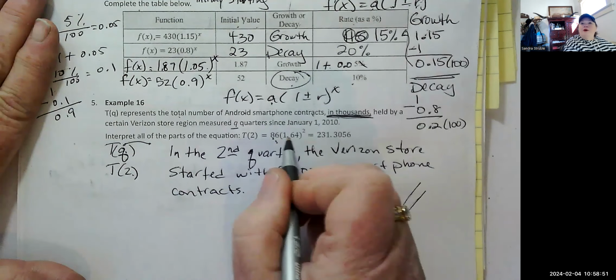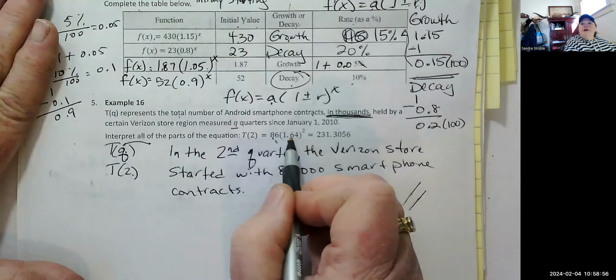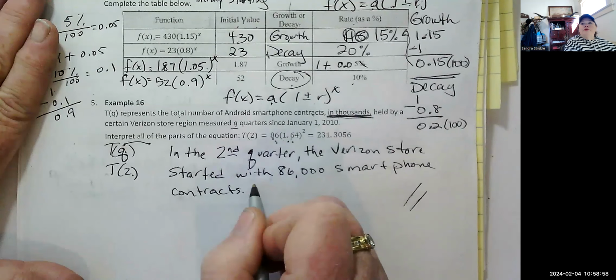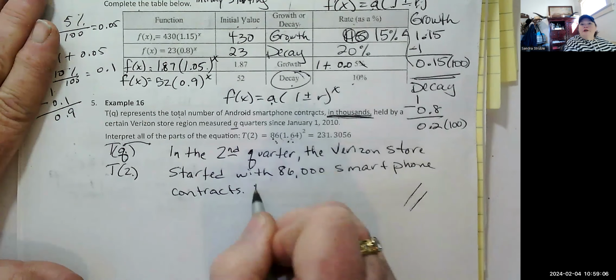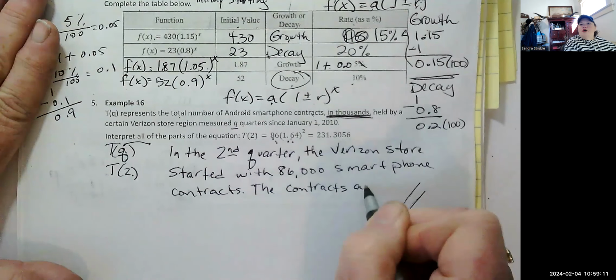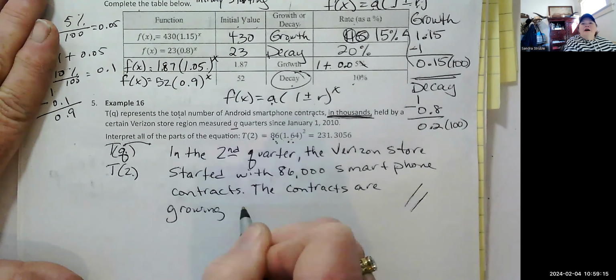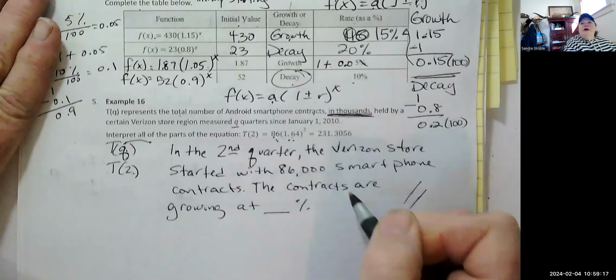1.64 means we have growth, because it's greater than 1. So the contracts are growing. So how can we say this? At a percentage. So the contracts are growing, sounds kind of funny, at some percentage.